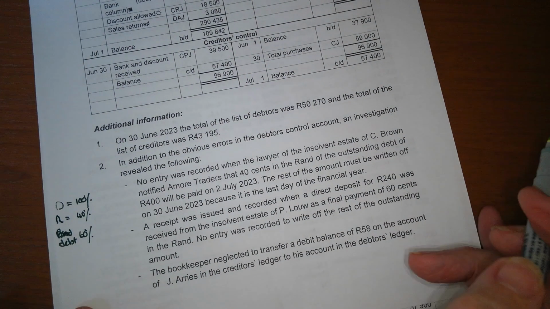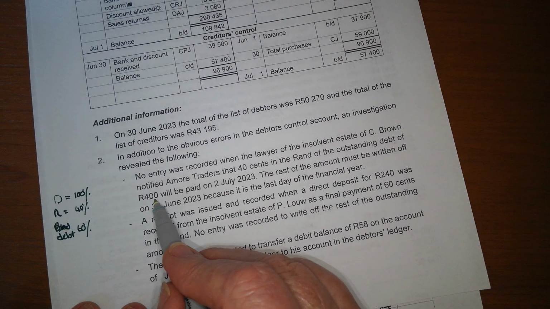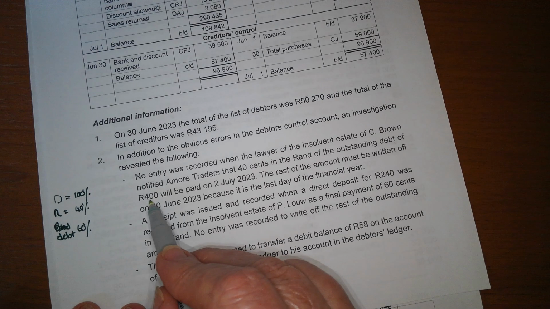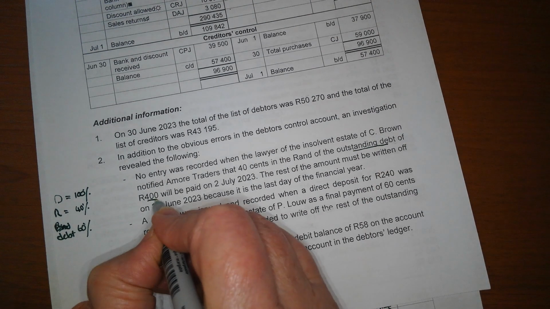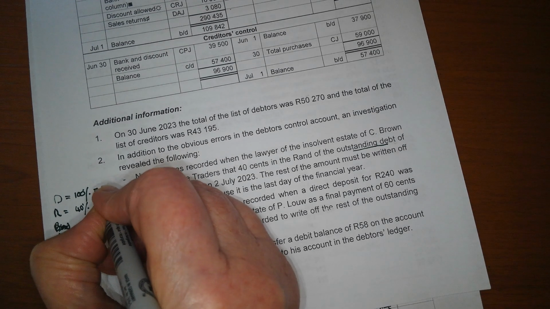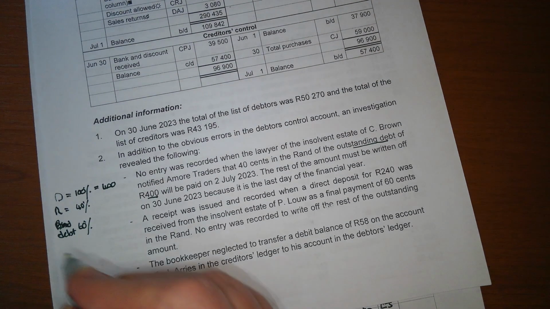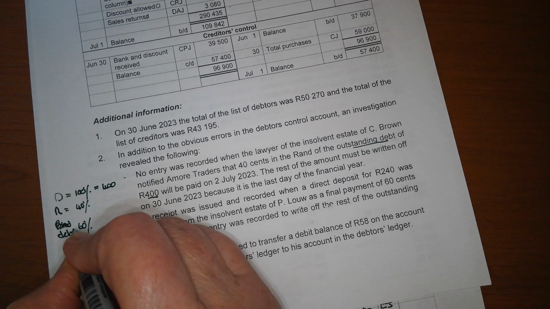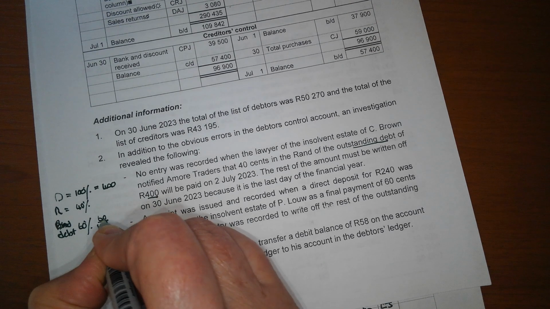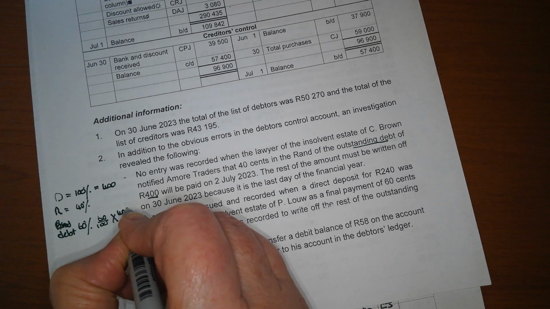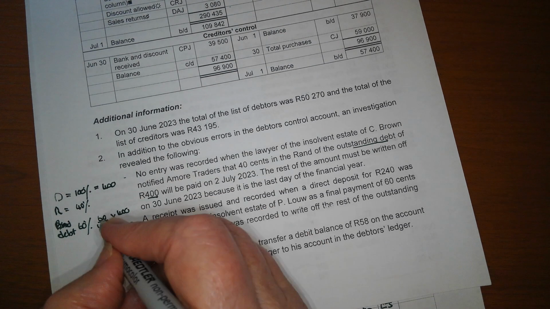Okay, now you must read very carefully to determine if this 400 is the amount that we receive or whether it's the debt. And here they say the outstanding debt of 400. So it means next to the word debt, I must indicate the 400. So if I want the bad debts, the percentage that I want over the percentage that I know times 400, and that will give me 240.